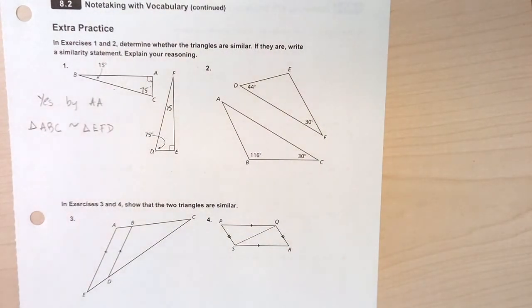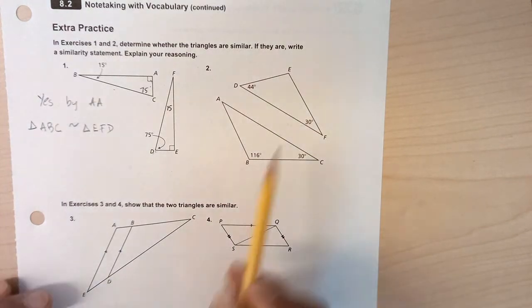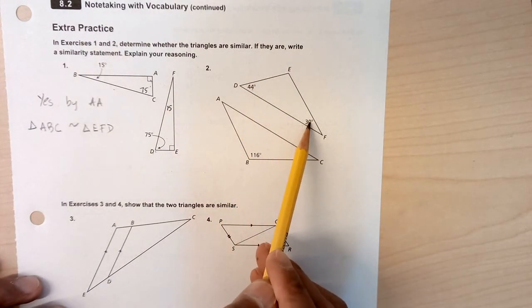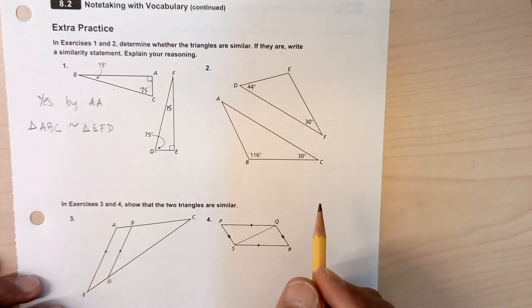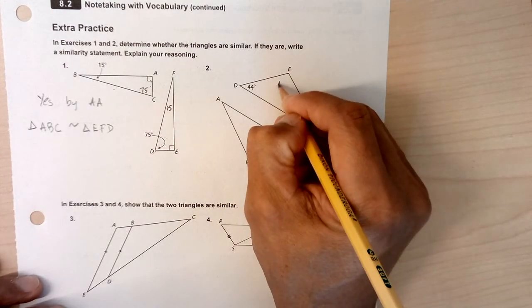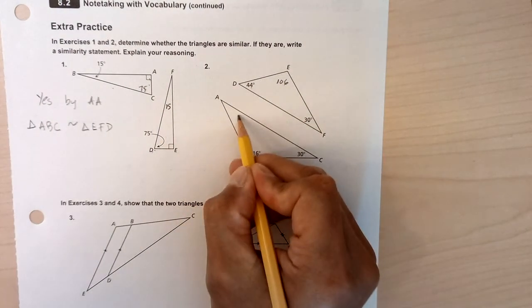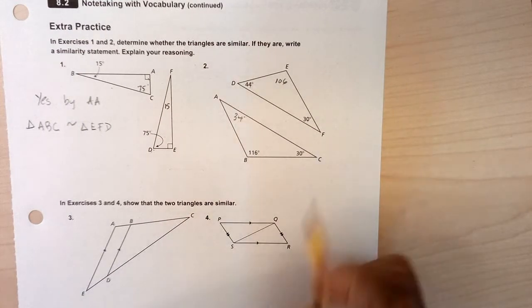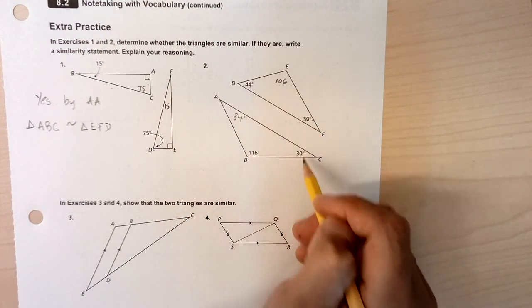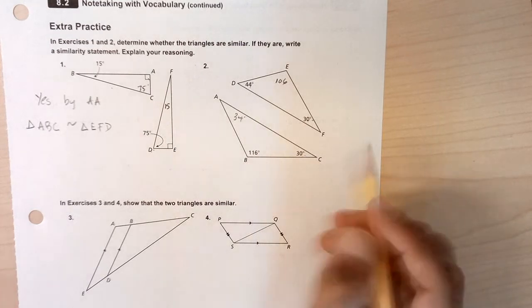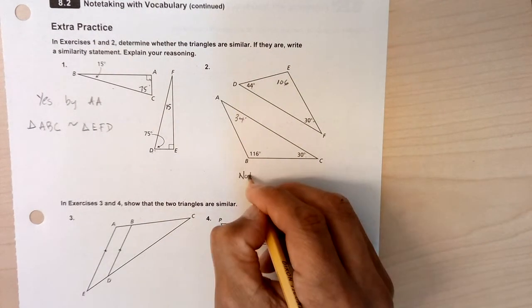And then on number 2, you could find the measure of the missing angles in each of the triangles. 44 plus 30 is 74. If I subtract that from 180, that gives me the measure of angle E is 106 degrees. On triangle ABC, if you add up the 116 and the 30, that's 146. If you subtract that from 180, that gives you 34 degrees. So it's just one angle of this triangle is congruent to one angle of the second triangle. So those two triangles are not similar.